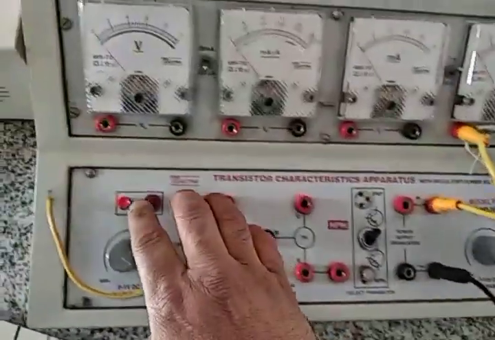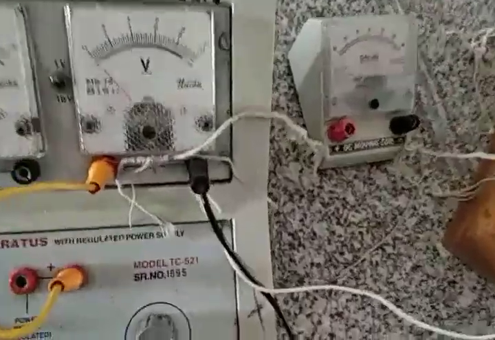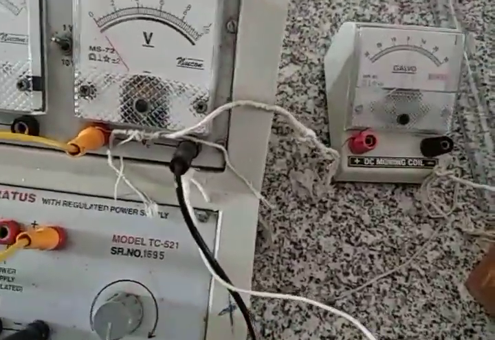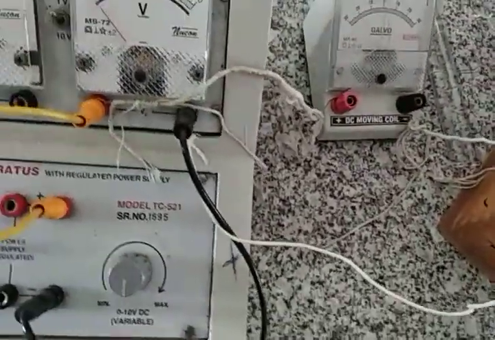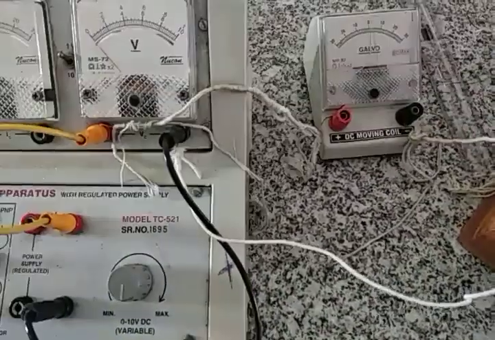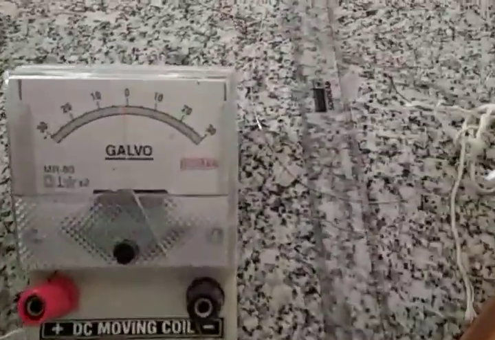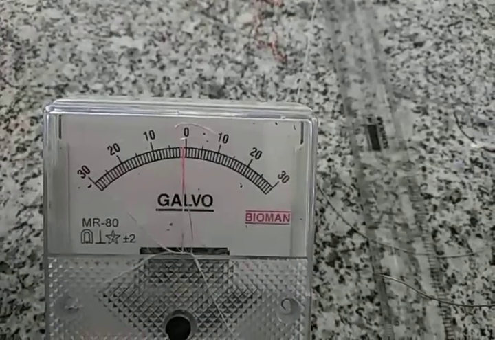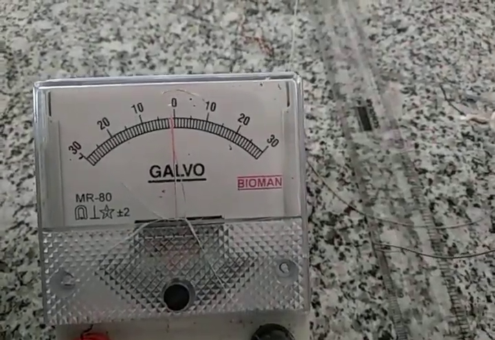So let us start the experiment. I'll put on the switch. I'll increase the voltage here. Let me first produce a deflection of 3 divisions.